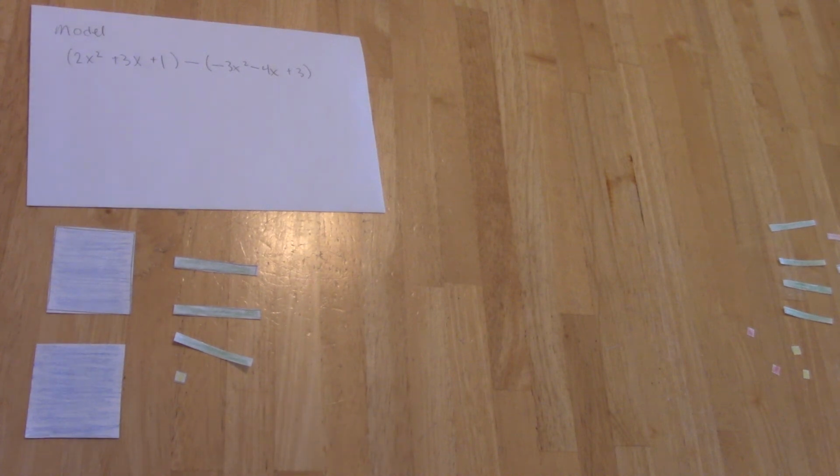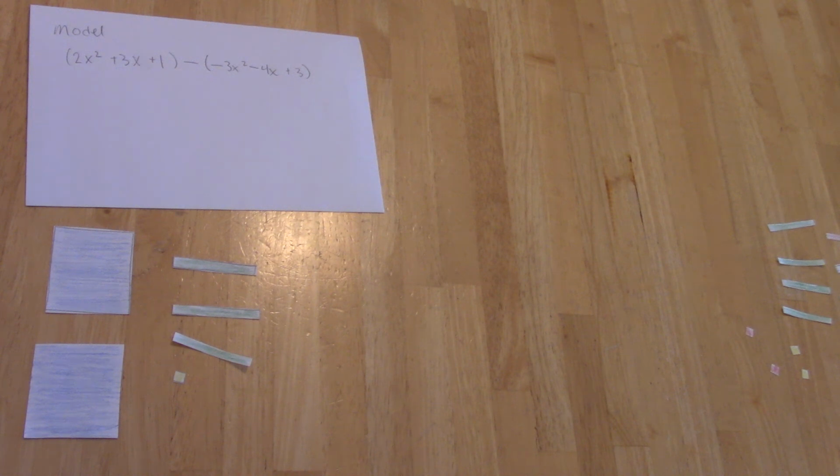For this problem, we're going to model 2x squared plus 3x plus 1 subtract negative 3x squared minus 4x plus 3. Now with subtraction, we know that that's takeaway. We're going to model our first number, and we're going to take away the negative 3x squared, the 4x, and 3. So we're not modeling both numbers. We're just going to model the first one and take away the parts that we need. The first number is already modeled here with our algebra tiles.